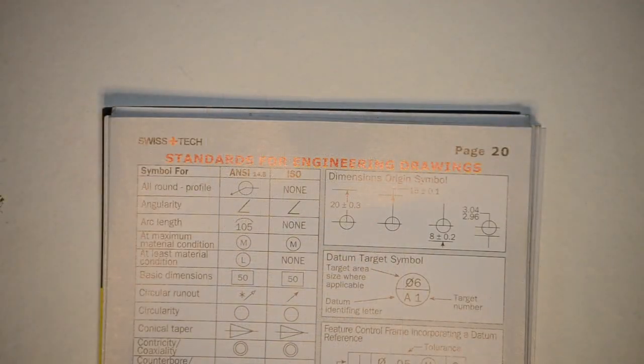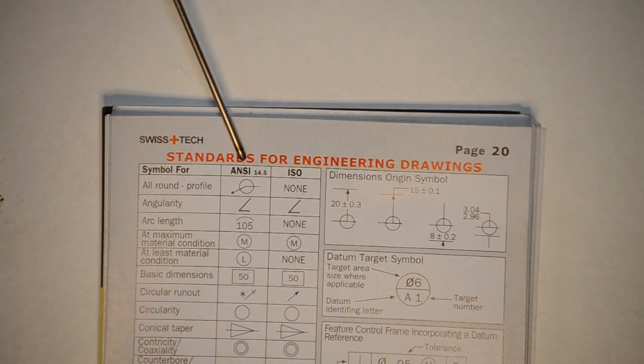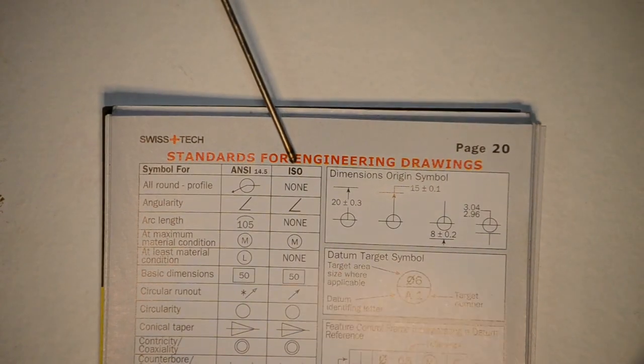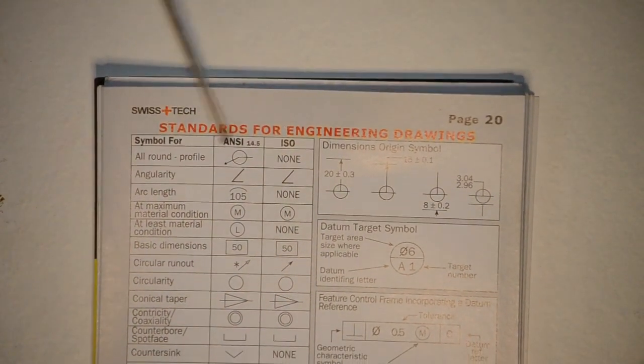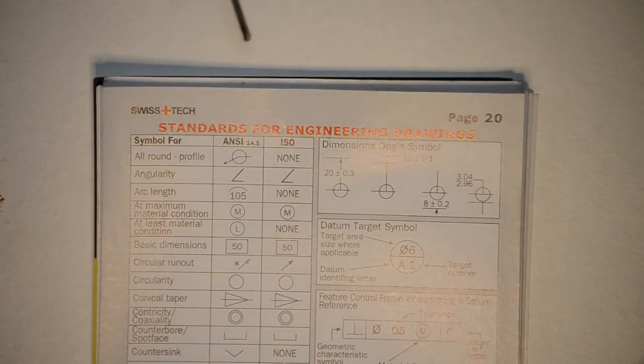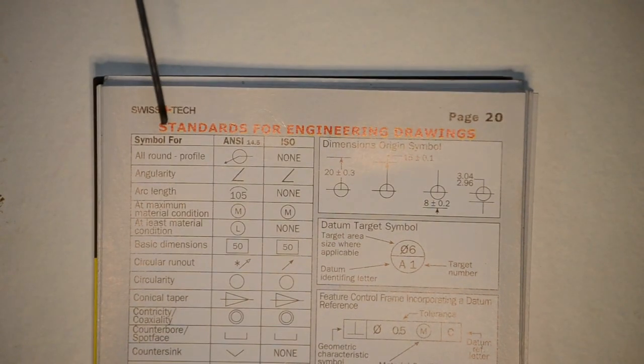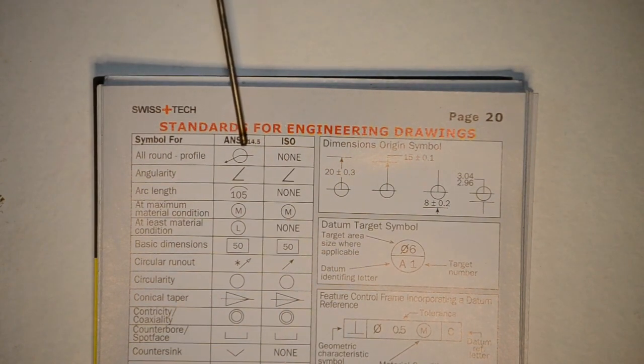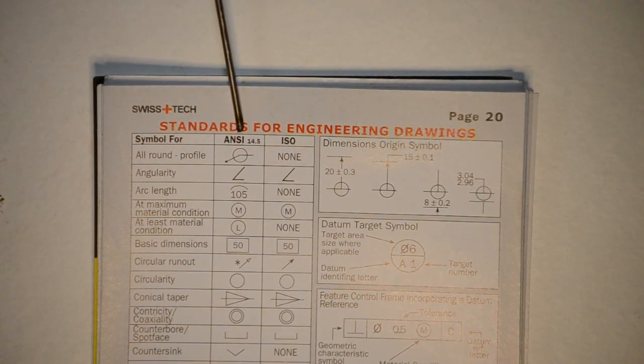Here's some of the standards. This is a useful comparison because it gives a difference between the ANSI, which is the American standards, and the International Standards Organization, the ISO. And you can see that there are some crossovers, angularity, but then you can see there's some other things which they have a completely different symbol for. All-round profile, for example, here you see there is an ANSI symbol.